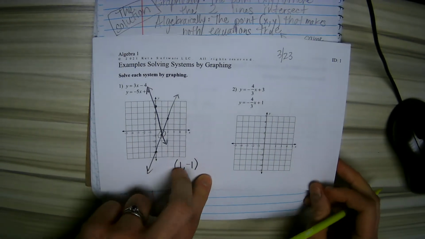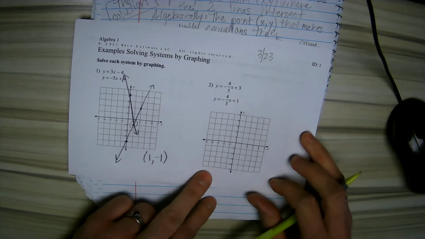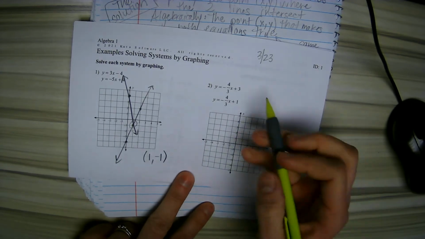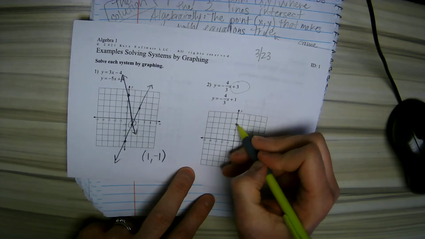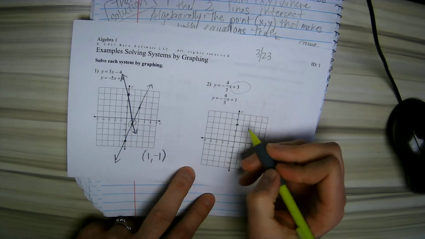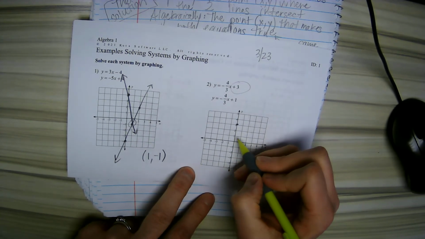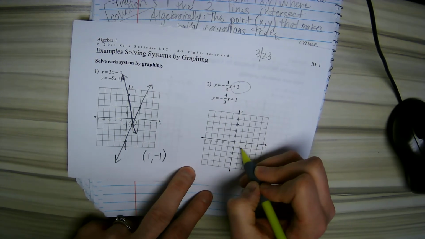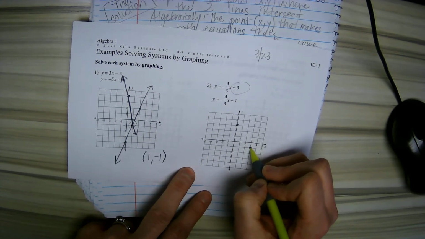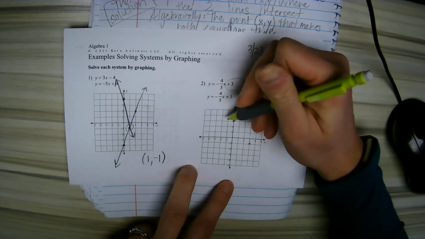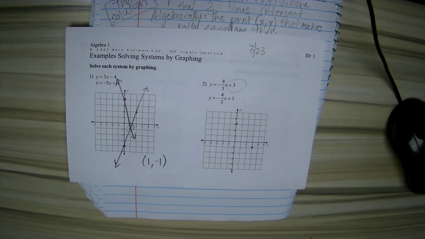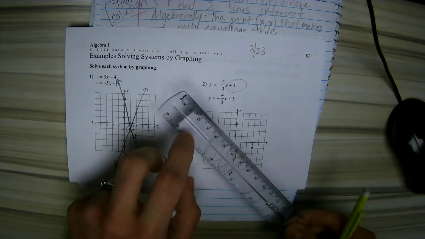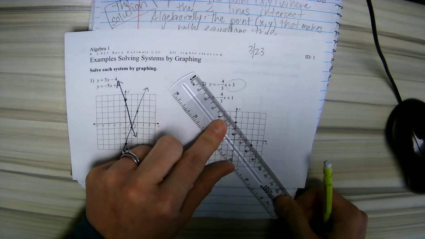So if we look at this last one, since we're running out of time here, we're going to say, starting at the 3, down 4 over 3. 1, 2, 3, 4 over 1, 2, 3. So that is where I would totally snag a ruler, because that is much trickier.